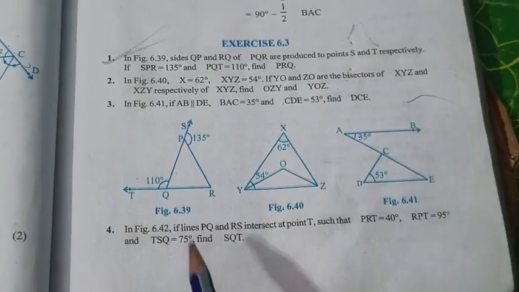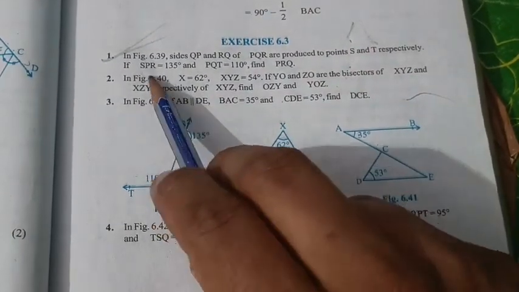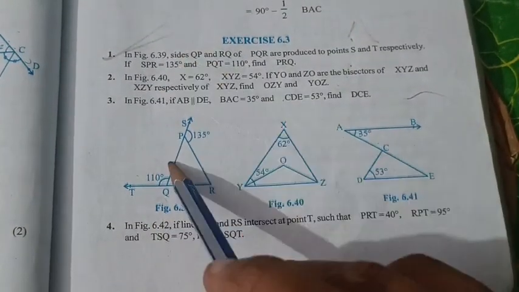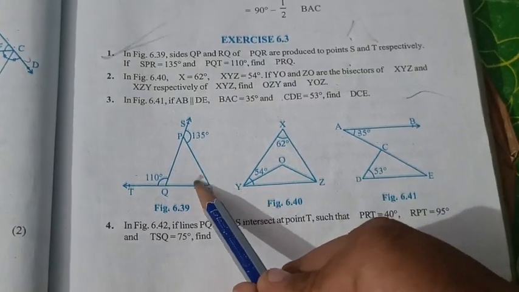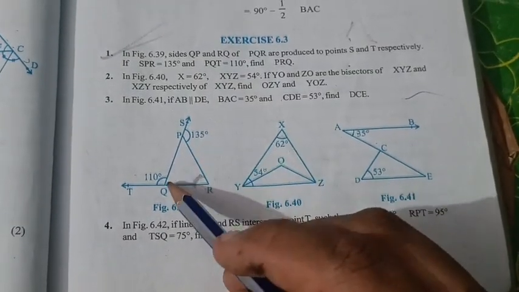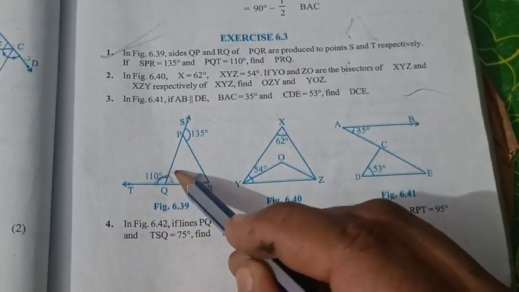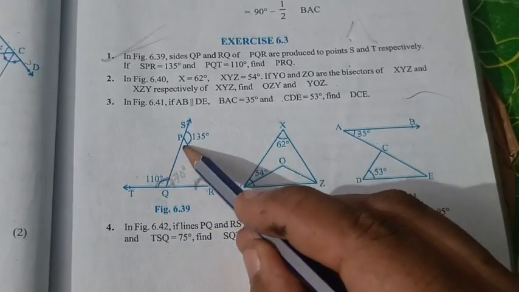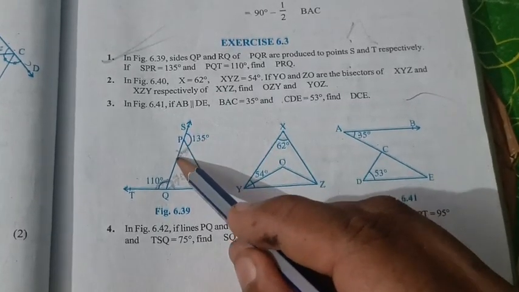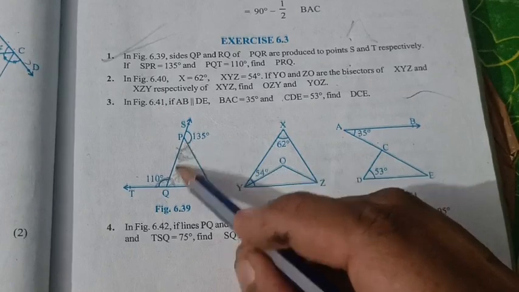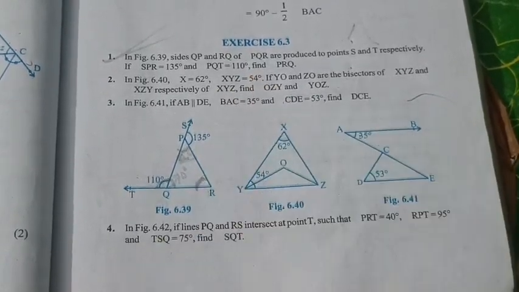The figure here is for the second and third questions. In the first question, sides PQ and QR, you have to find this angle. How will you find it? By this linear pair you will get 70, and by this linear pair you will get 35. And in a triangle, if you know two angles, then the third angle is yours.